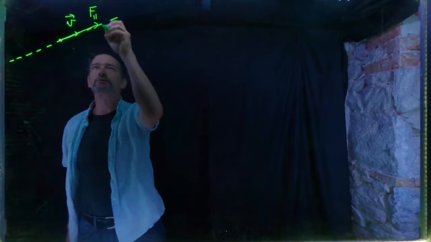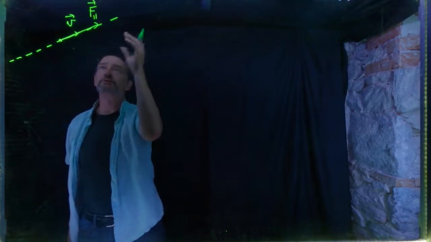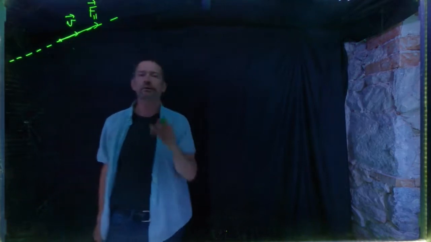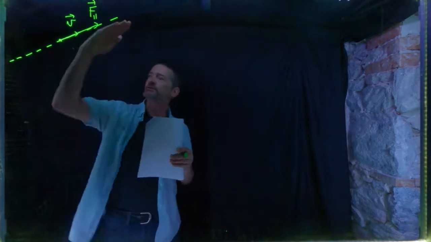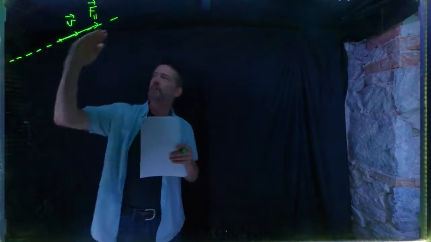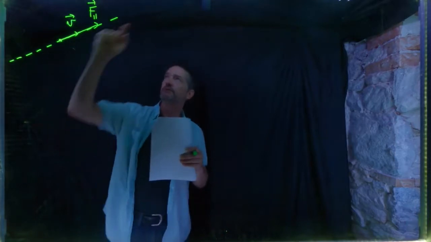You immediately conclude there must be a force in a direction that is parallel. Two lines drawn parallel indicates a force in a direction parallel to the velocity. That force doesn't change the direction. It keeps the particle moving in the same direction, but it increases its speed. It's moving faster and faster and faster.